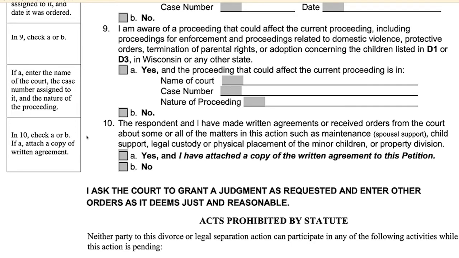So if there is, for instance, a protective order that you or your spouse filed relating to the protection of the minor children of the marriage or the minor children from outside the marriage, you need to give the court that information because they want to take a look at it. They want to know what's going on.